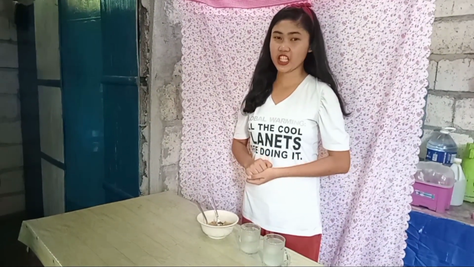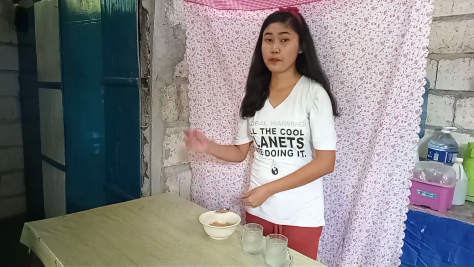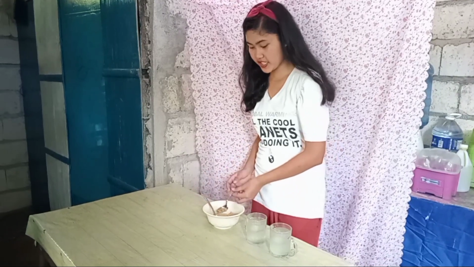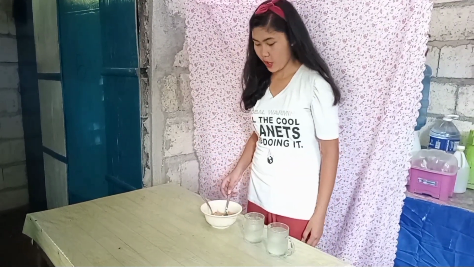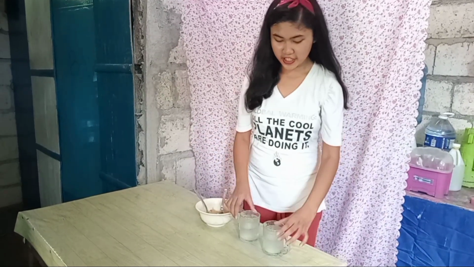Next, I'm going to test if the size of the solute particles has something to do with the solubility. So here are small pieces of sugar and larger pieces of sugar. Let's observe what will happen if we put both of these sugars into the water.